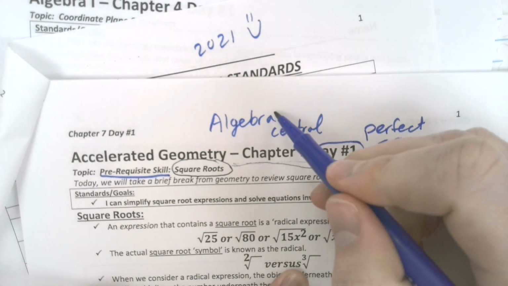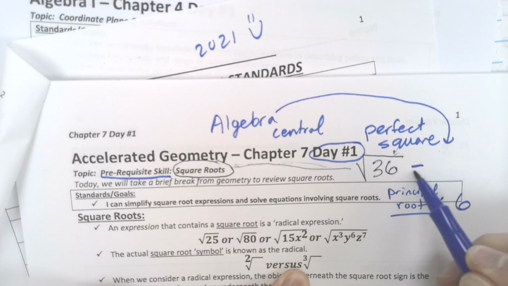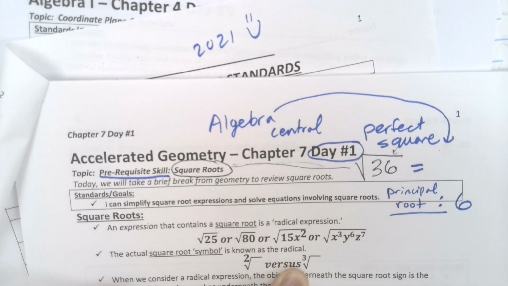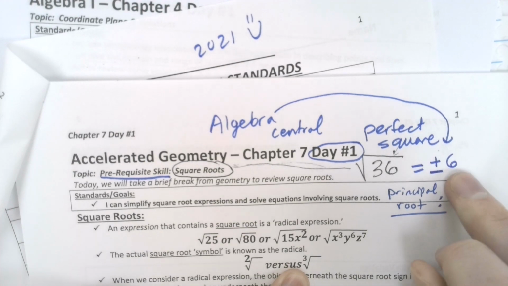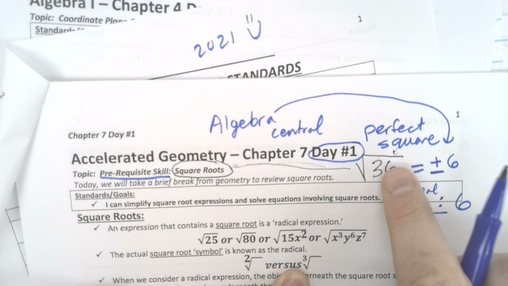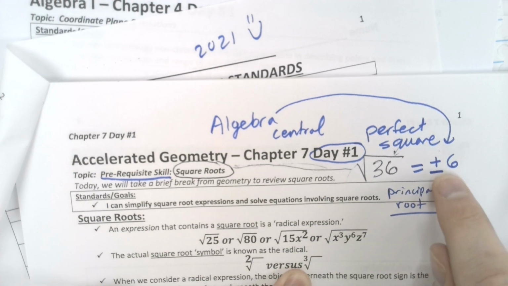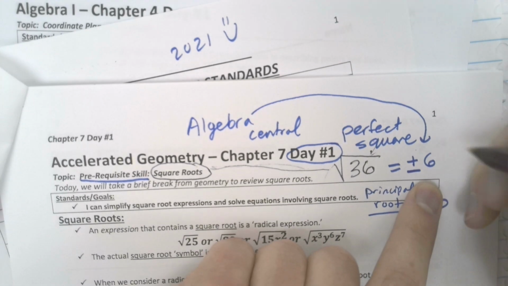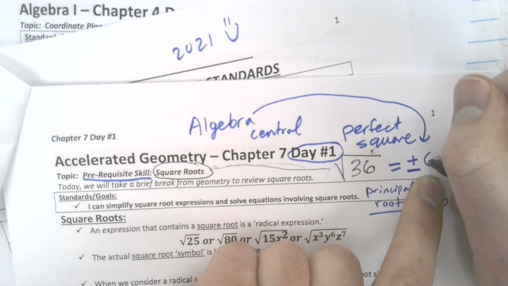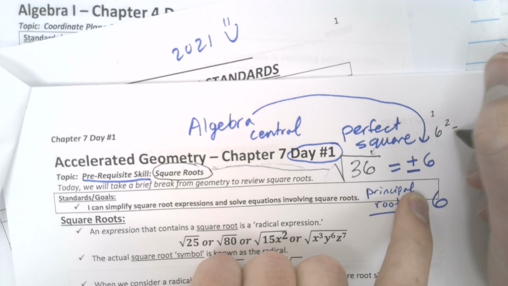But here's the thing. In algebra, when you take the square root of a number, you actually get two answers. You get positive 6 and negative 6. You're probably thinking, whoa, why is it whenever I take the square root of 36, I get a negative and a positive? That doesn't make sense. Well, that's because, tell me, to get from this back to this, what would 6 squared be?